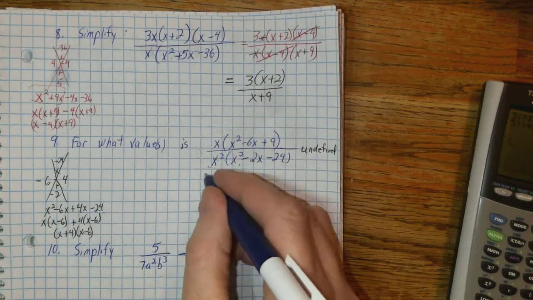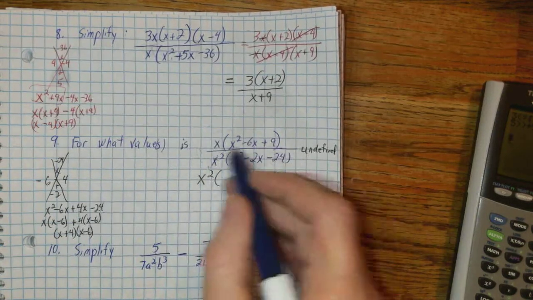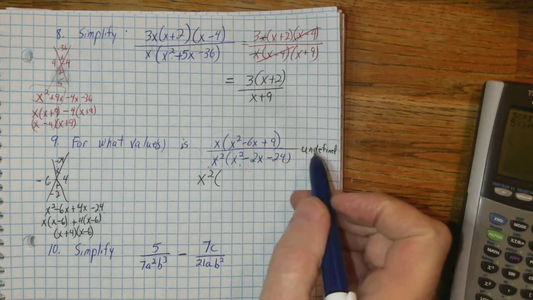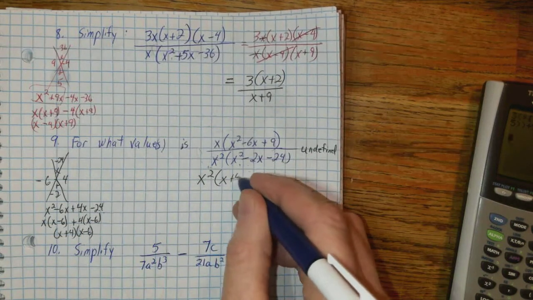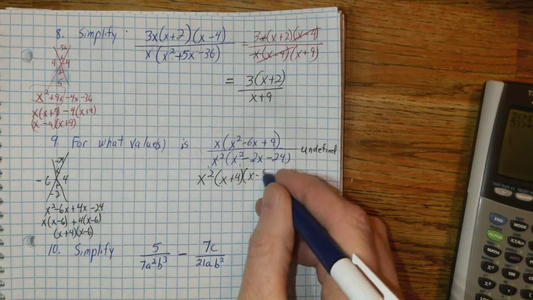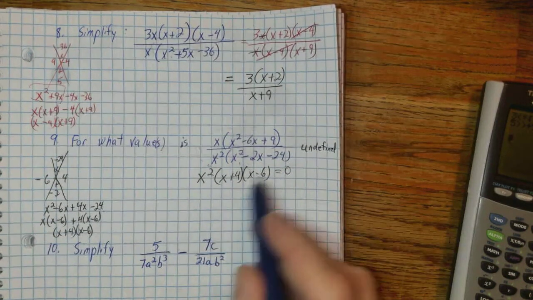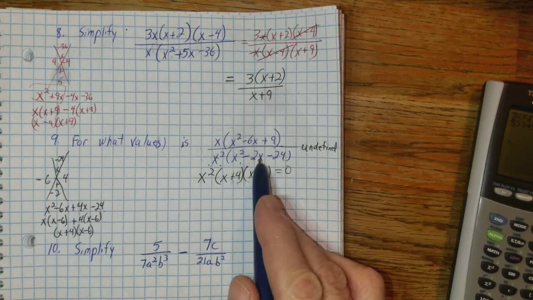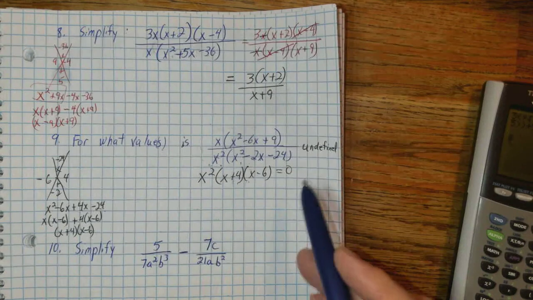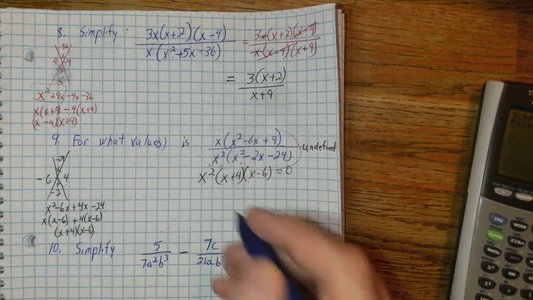So what do we have? We have the denominator is x squared times x plus 4 times x minus 6. Notice I'm not even going to worry about the numerator. I only have to worry about the denominator. This is the factored form of this. If that equals 0, then the whole expression is undefined.